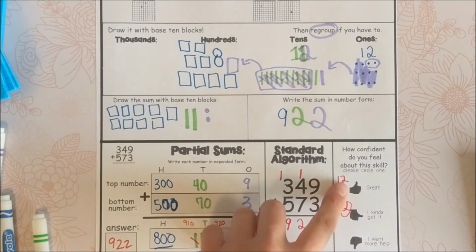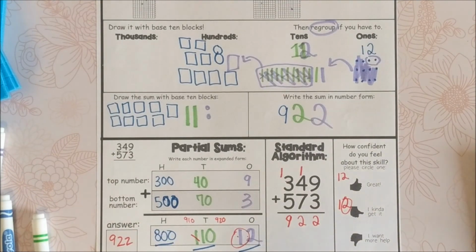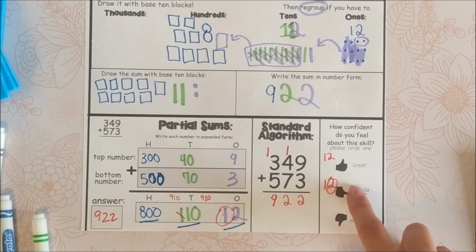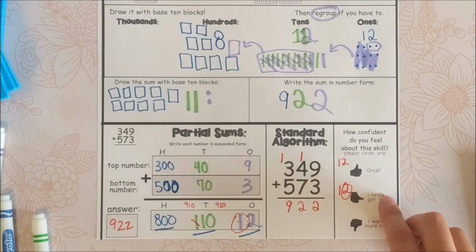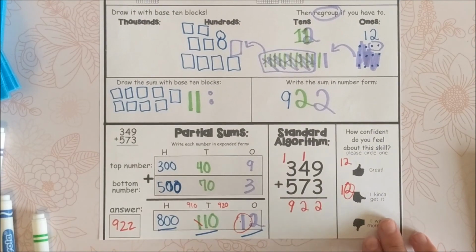At the end, I'd like you to rate how you feel about this skill. So not if you like it or not, but how do you feel about it? Is it something that you know pretty well, like you feel like you could teach someone else how to do it? Are you kind of starting to get it, but you would want more help with it? Or do you feel lost and you're wanting more help?